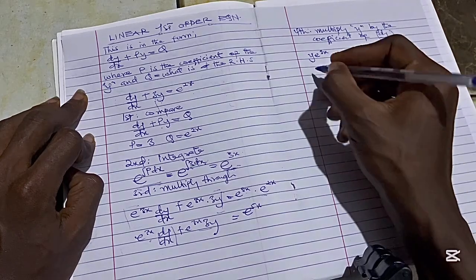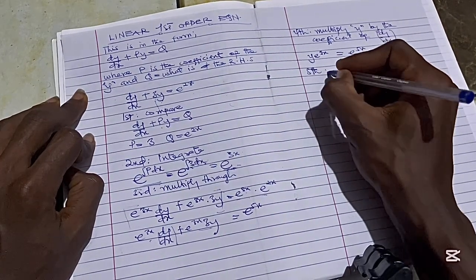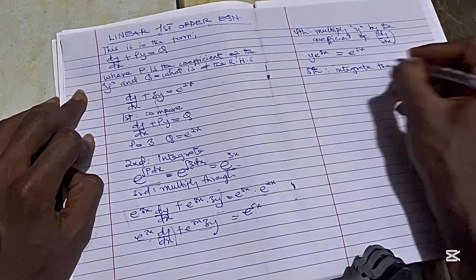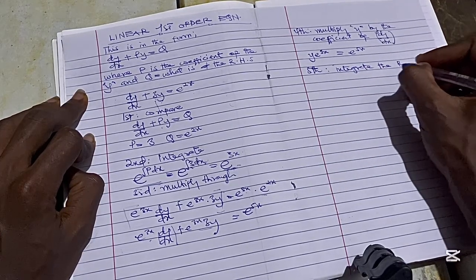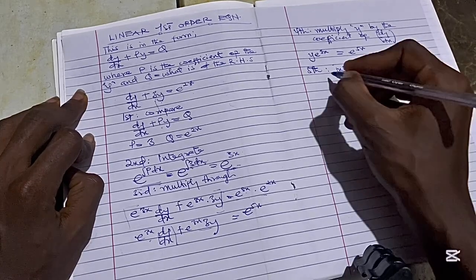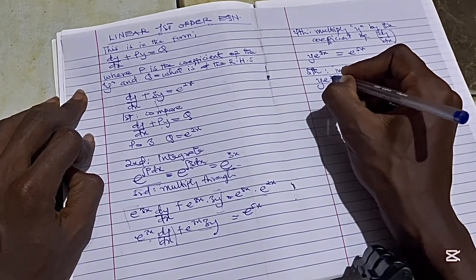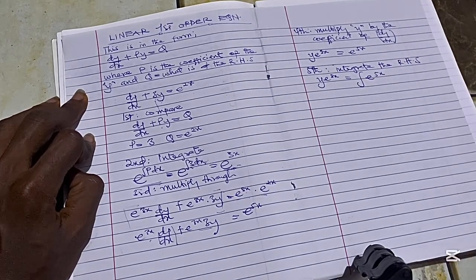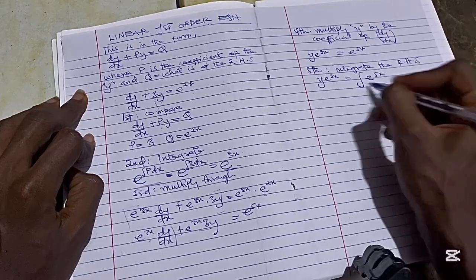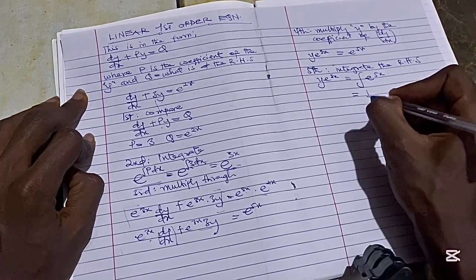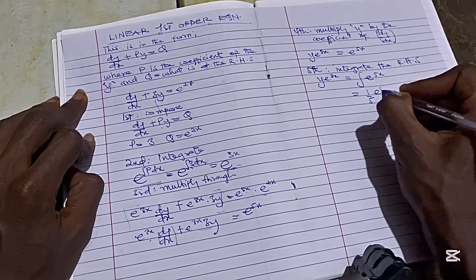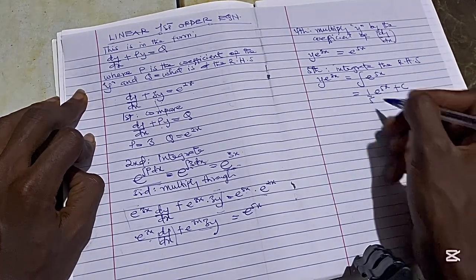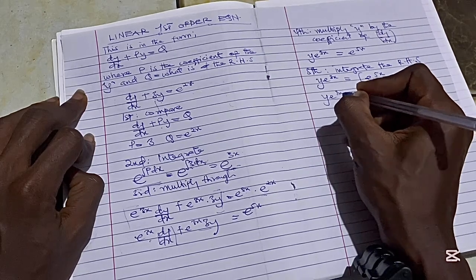If you are done with this one, the last step is you integrate the right hand side. Is it clear? So you get y e^3x is equal to the integral of e^5x. When you integrate this part, you get 1 over 5 e^5x plus C. Then you put the y e^3x there.